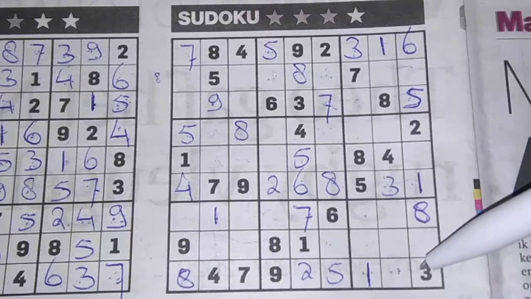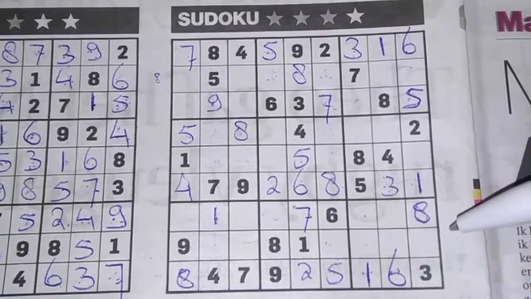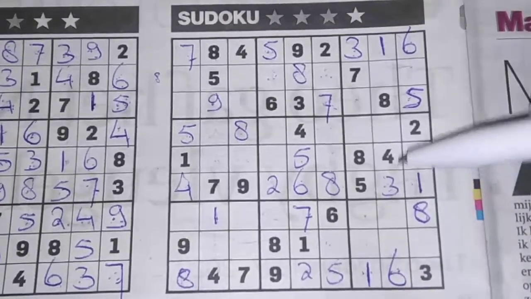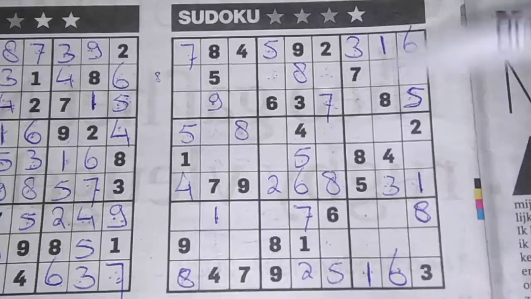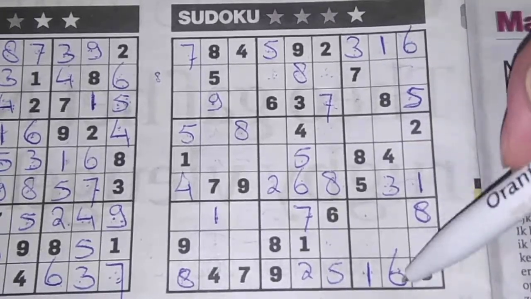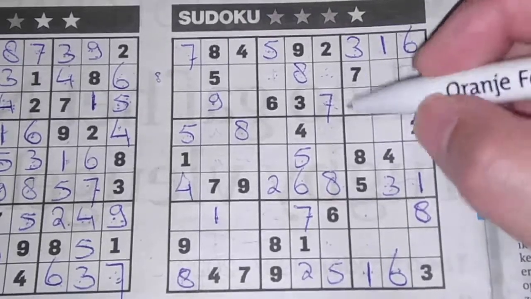Number in the last row for the number 6 is missing, yes. Then 6 in the last column, 6 in the column next. So in this column, the only place for the 6 should be there.